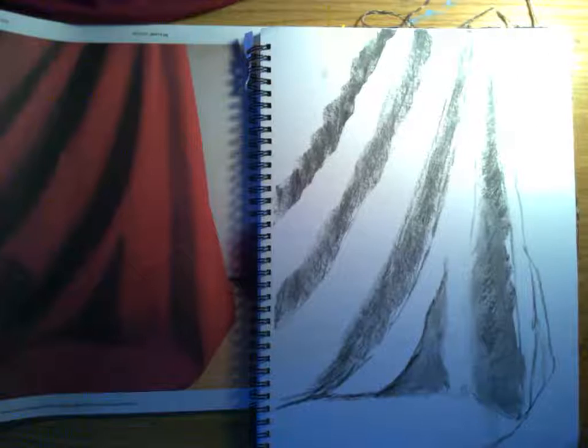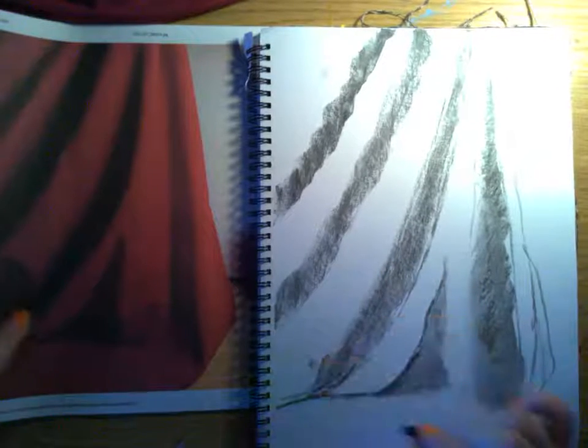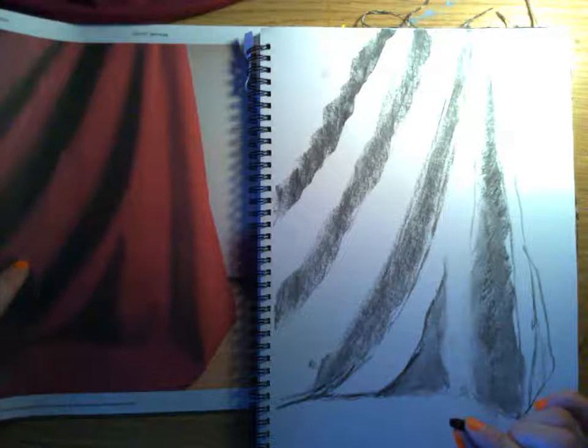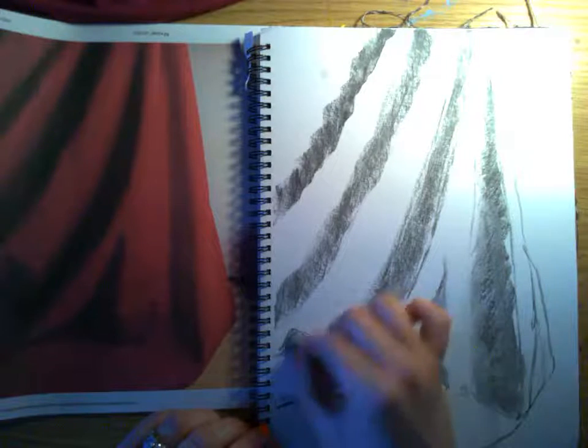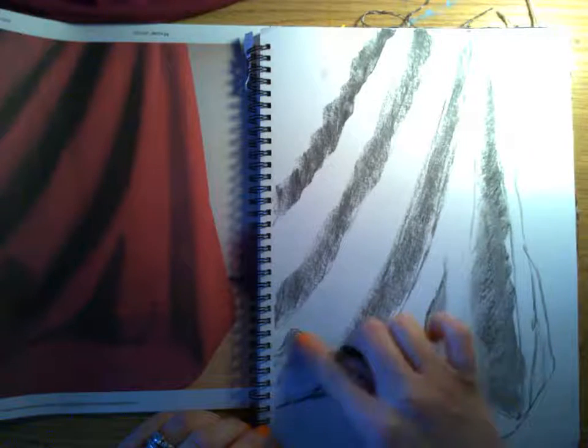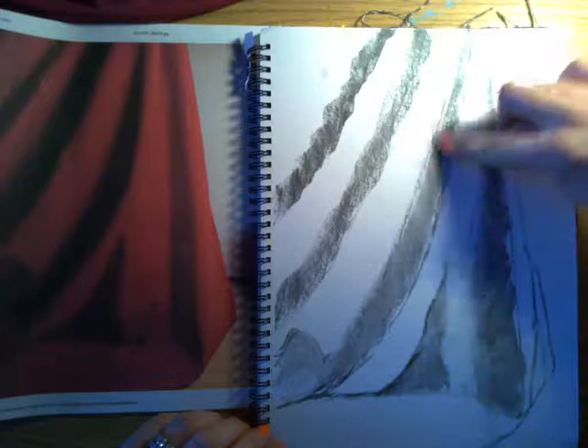Okay, so I'm going to wait a little bit. I'm sure some of you are still drawing. There's this shape right here that I want to get. Maybe after I put willow in, then I soften it with my finger.